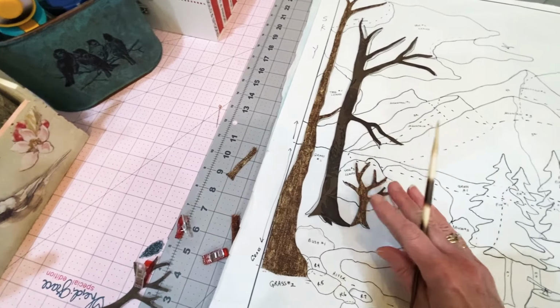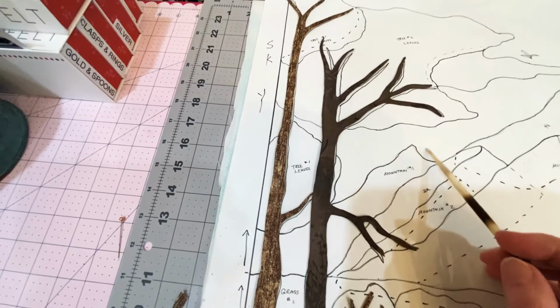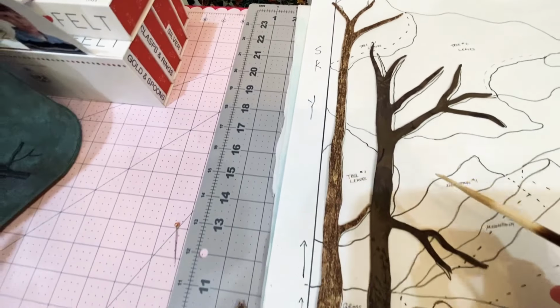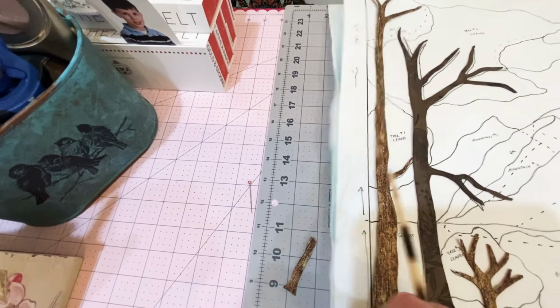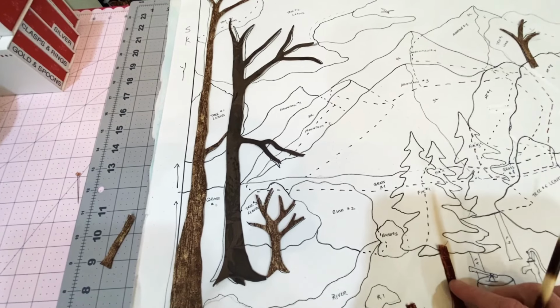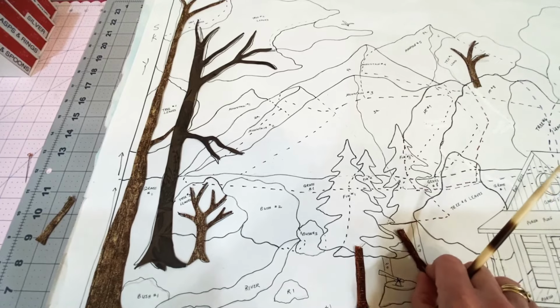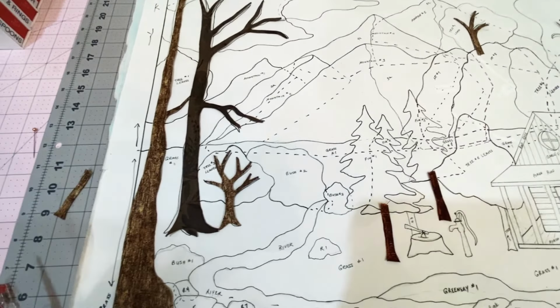And using this method, it really does let you accomplish great detail, I think, when making these images. And I have little stems here for the fir trees. So those are already constructed and ready to go.